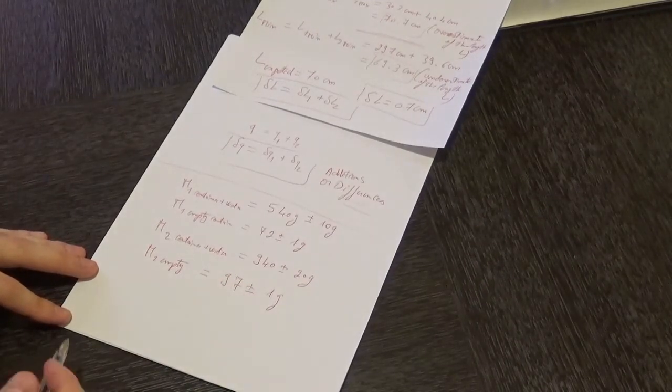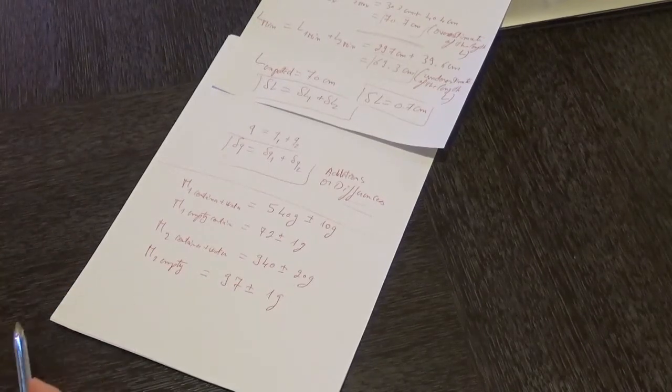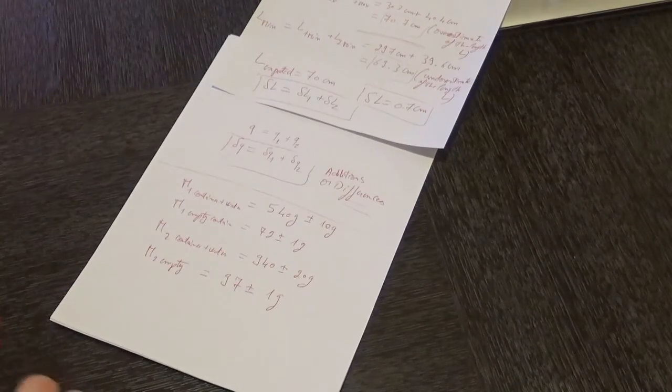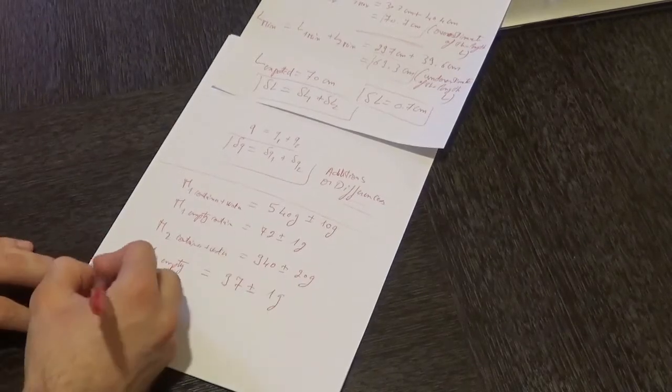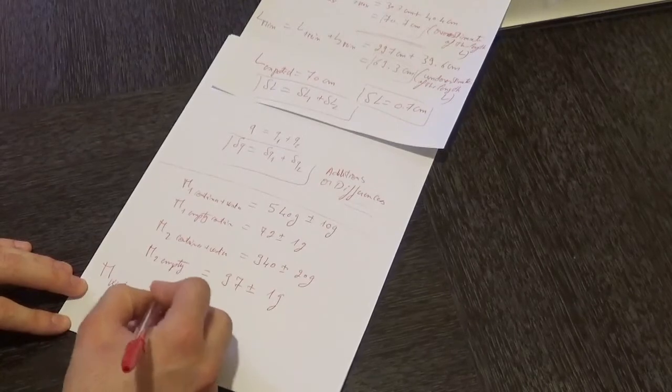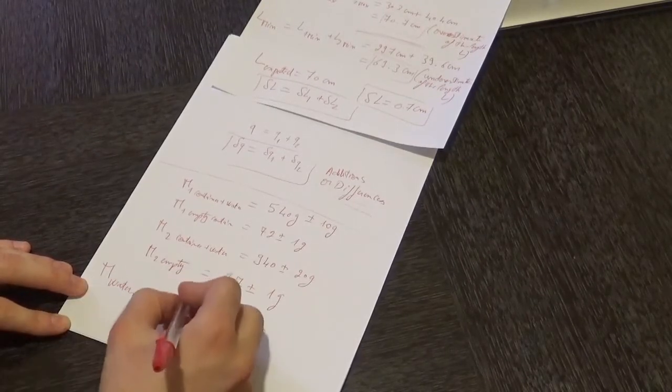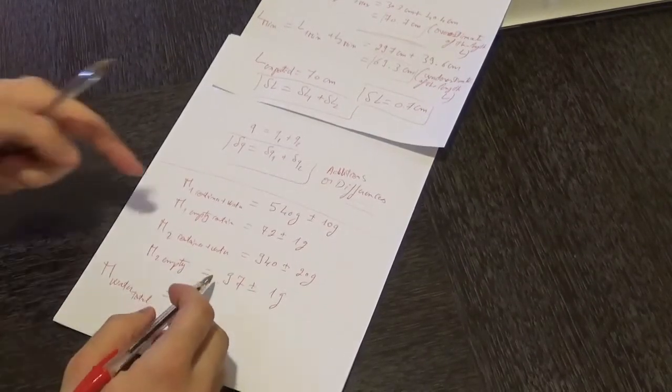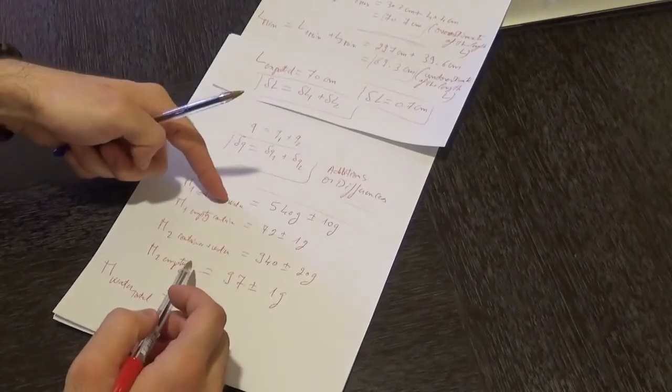So like I said, the target over here is to find the total amount of water in both containers and to find the uncertainty estimate of water. So let's say M water total is equal to 540. So we have the mass of that first container plus water.